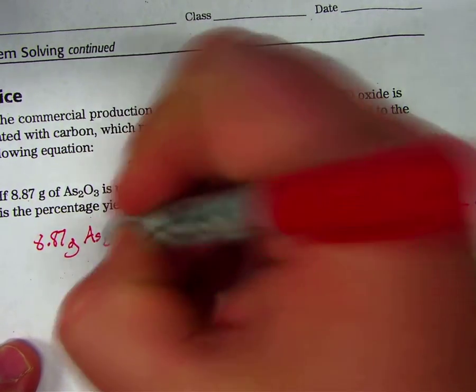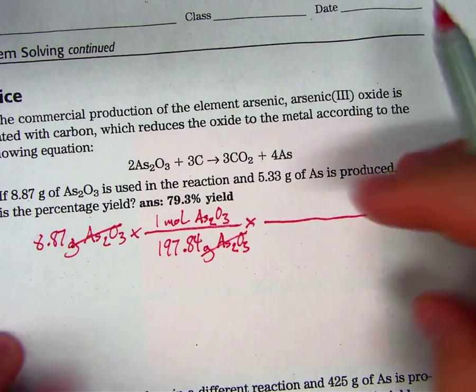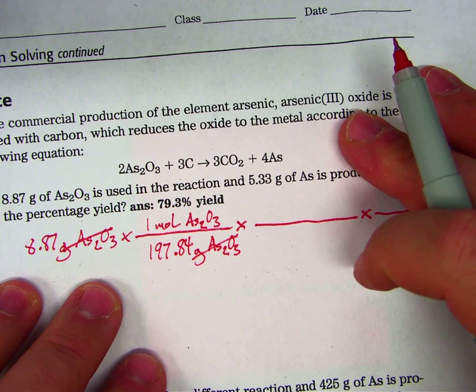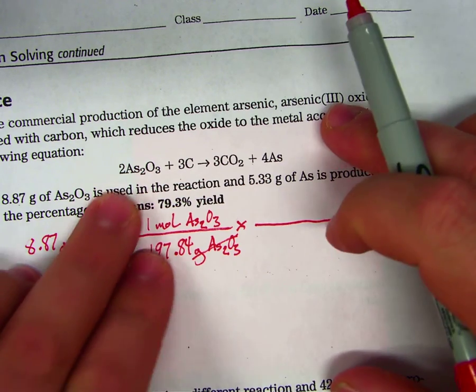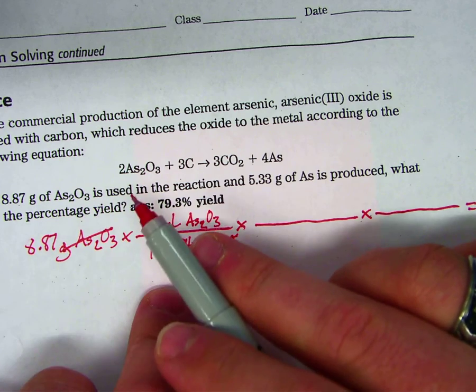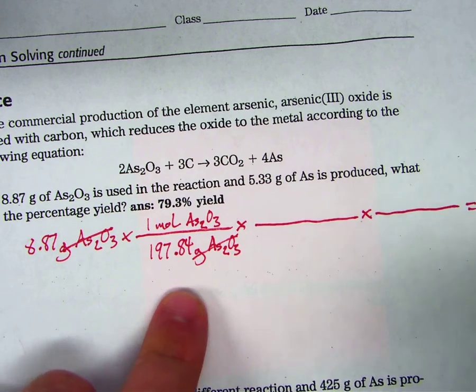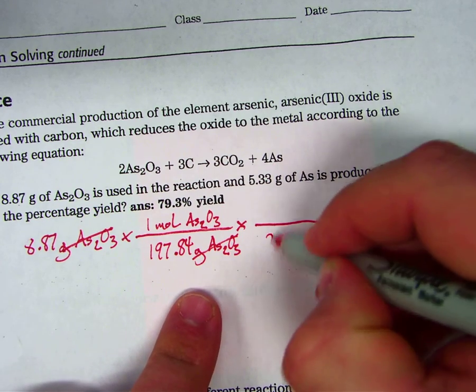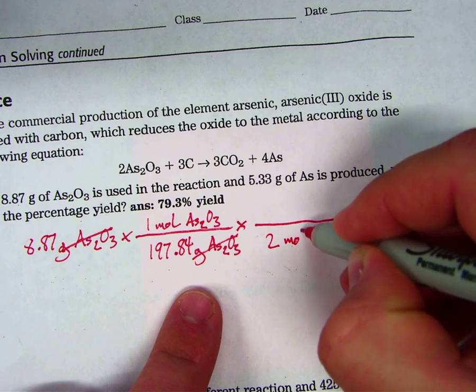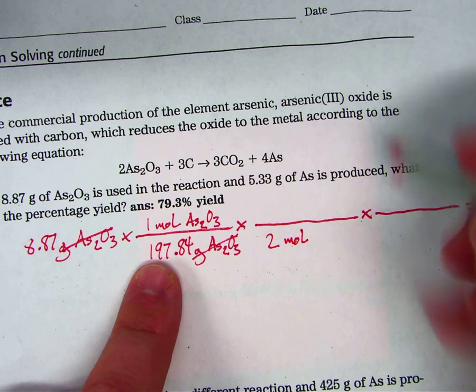So grams are going to cancel. And now what comes after this step? The molar ratio, right? So the molar ratio in this one is 2 to 4. 2 there, 4 there. So 2 to 4. So I divide by my moles of arsenic 3 oxide.